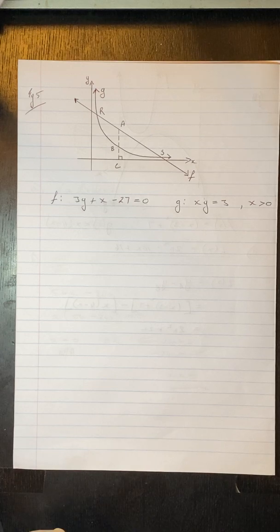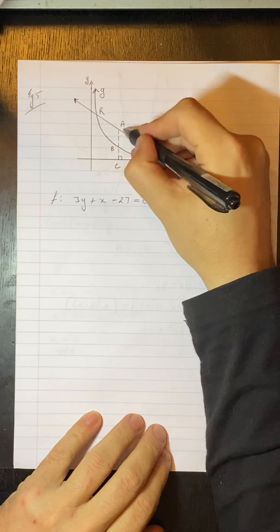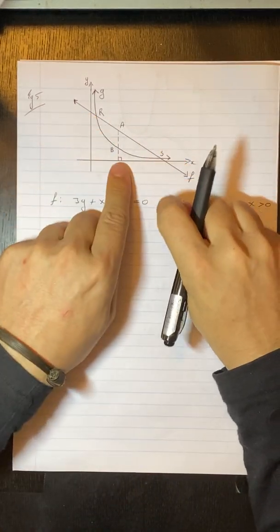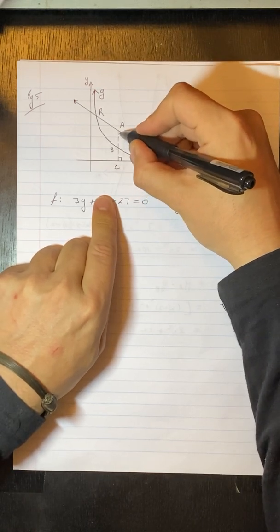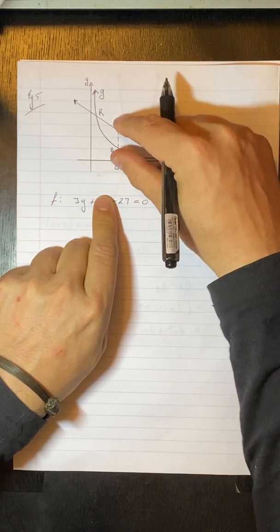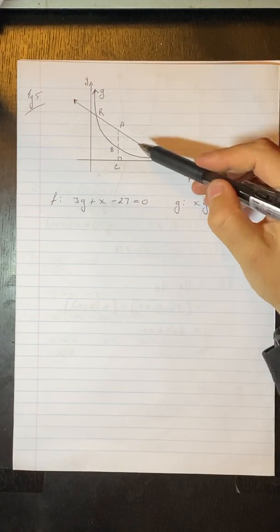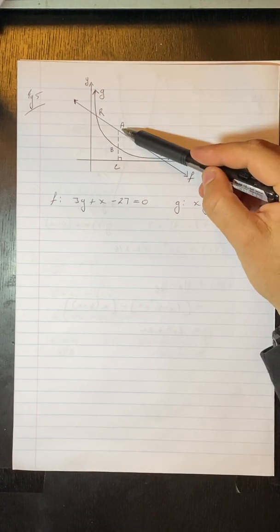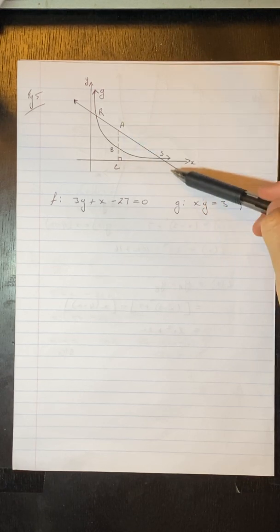The question goes on to say, determine the maximum length of AB if A lies between R and S. So A lies between these 2 points here. Now remember, this can move along here, and you can see that this AB line will get smaller as it goes up there, smaller as it goes there. But what we want to do is find the maximum length of this. So remember, it's a vertical line, so it's the top y value minus the bottom y value. So we're looking at this A, which is on your f.